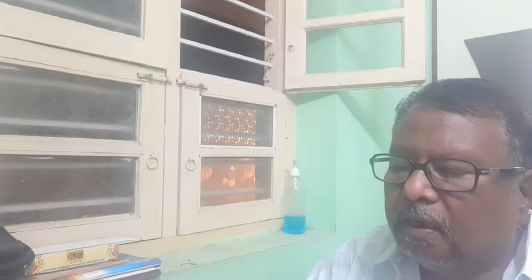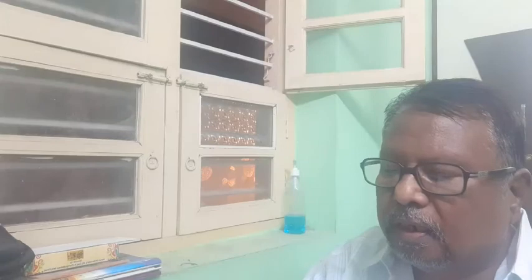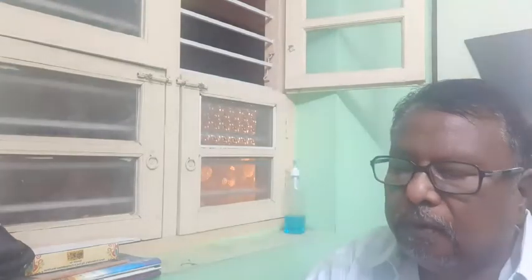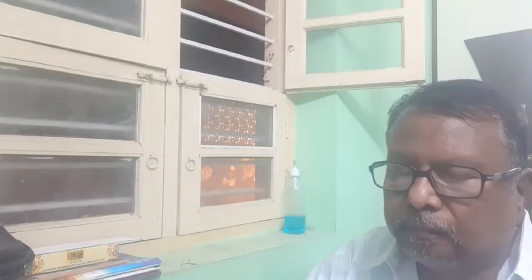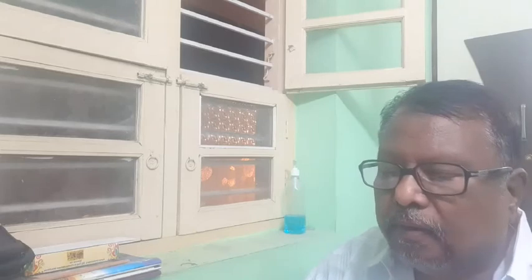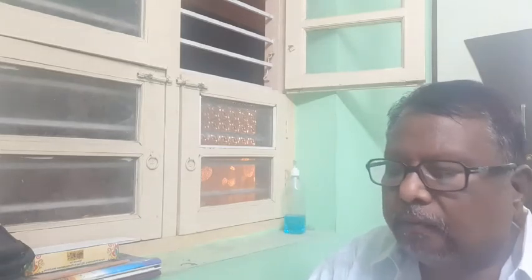It helps in the development of fetus, that is the embryo. The development of the embryo or the fetus is by the help of this hormone. It also plays an important role in the release of insulin and pancreatic function.